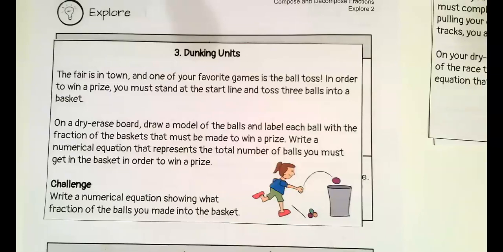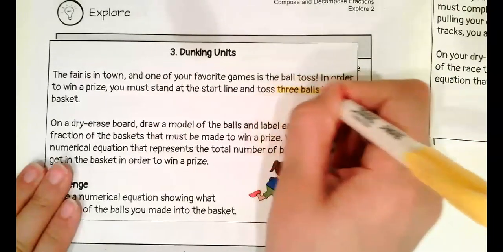On a dry erase board, draw a model of the balls and label each ball with the fraction of the basket that must be made to win a prize. Write a numerical equation that represents the total number of balls you must get in the basket to win. So we have to get 3 balls into the basket to win.